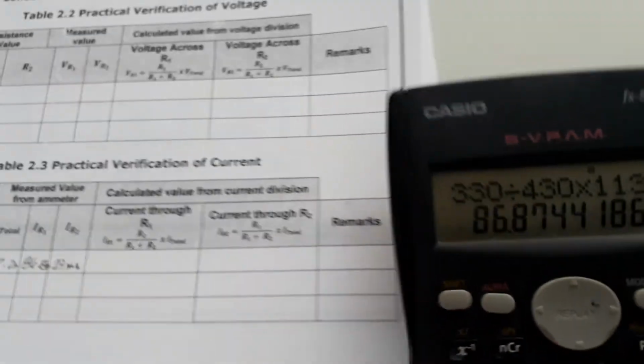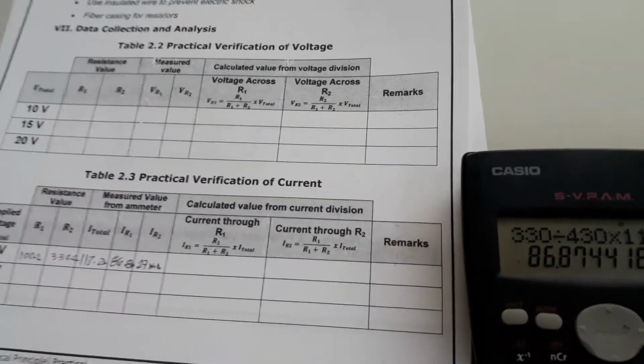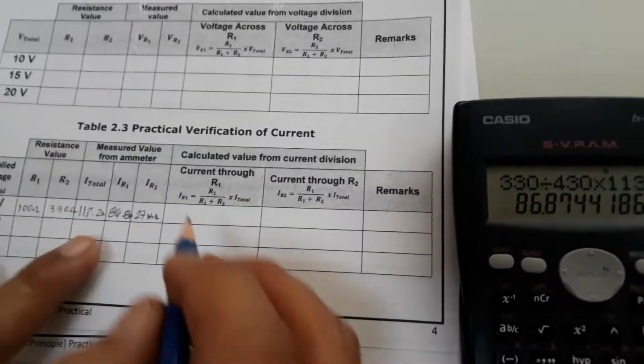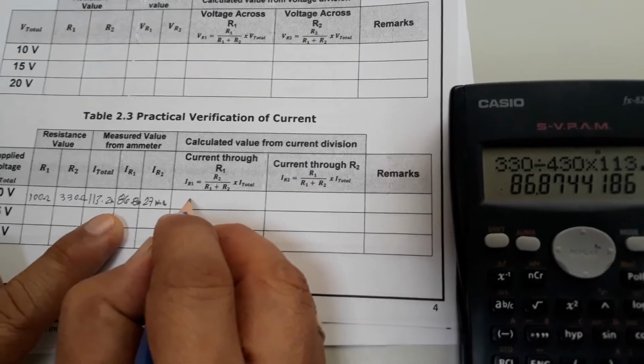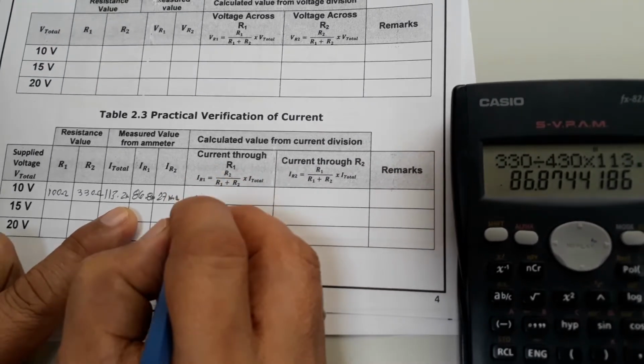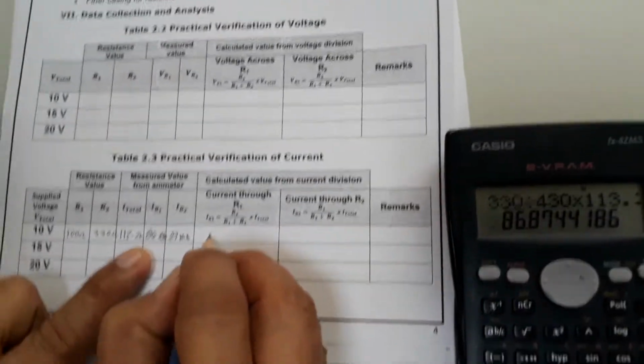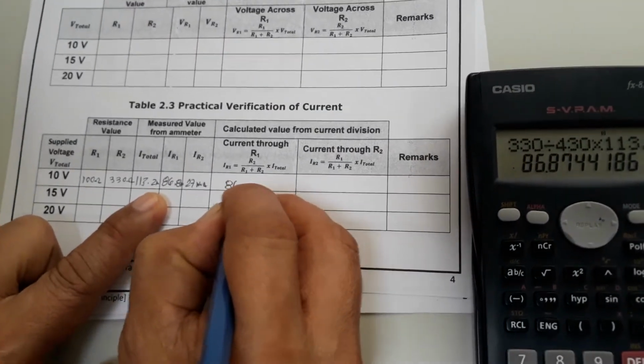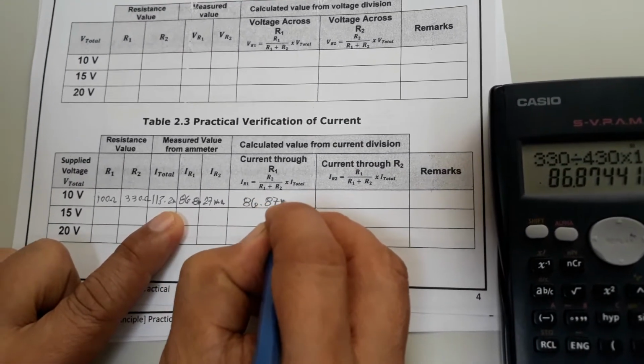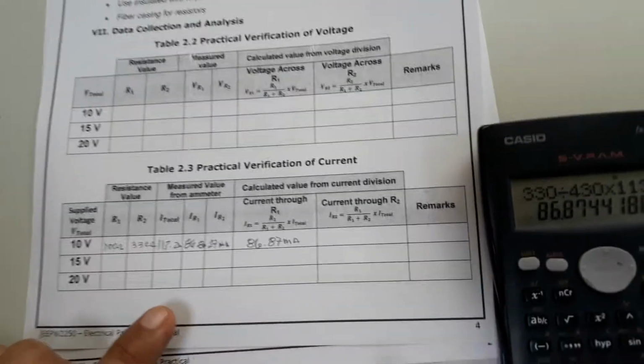So the answer is the same. So meaning we can say that the current across R1 is 86.87 milliampere. This is our measured value.